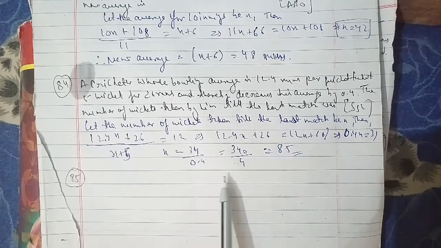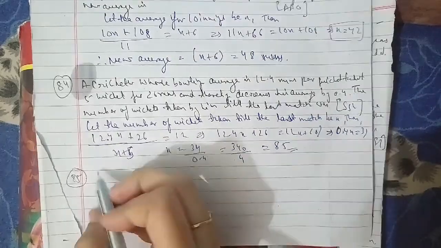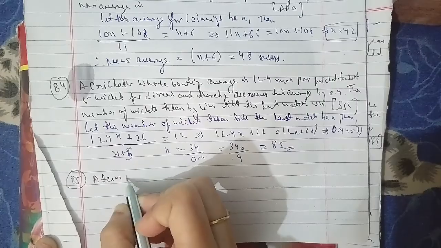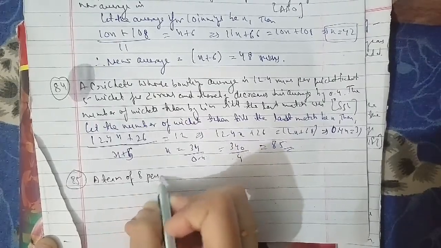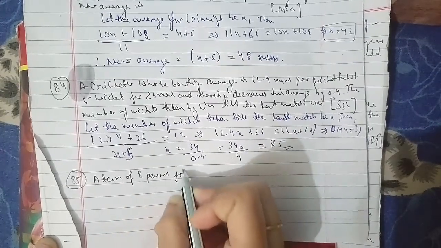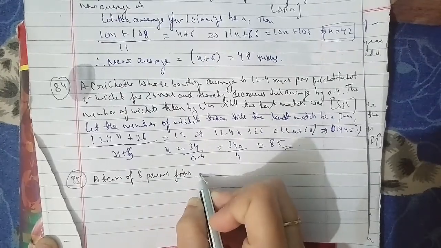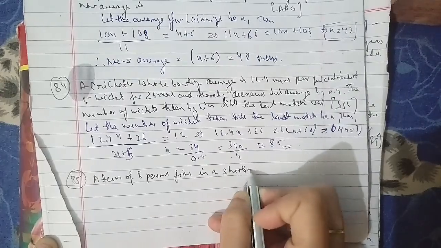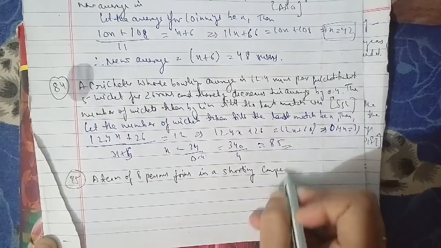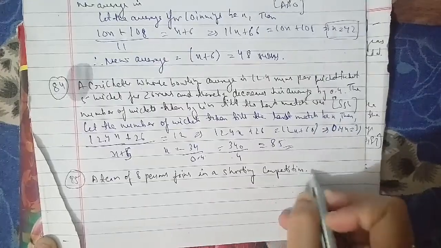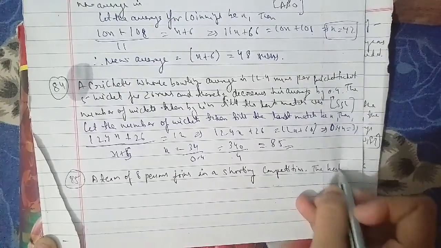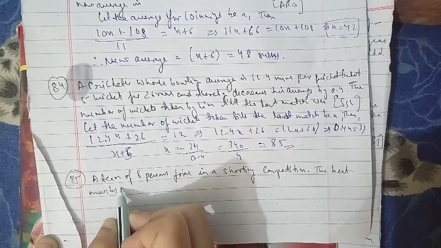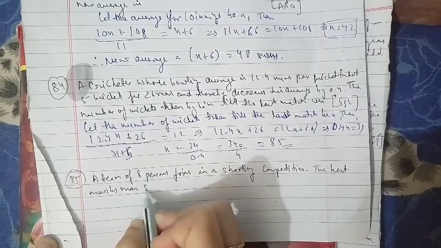A team of 8 persons joins in a shooting competition. The best marksman scored 85 points.